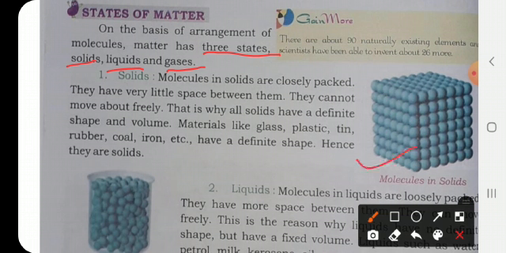That is, you can see in this picture how they are combined to each other, hardly leaving a little space between them. And they cannot move about freely. That is why all solids have a definite shape. So, this is the reason why solids have a definite shape and volume.